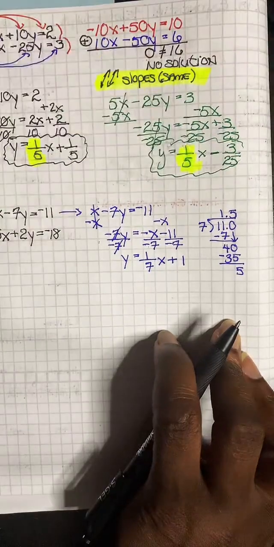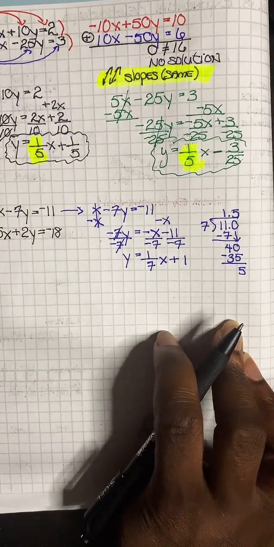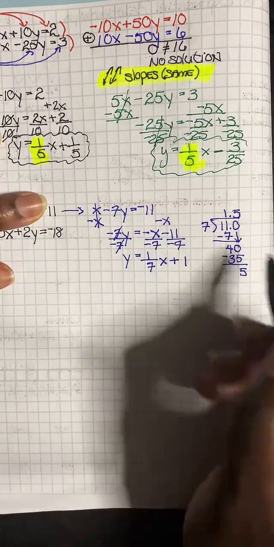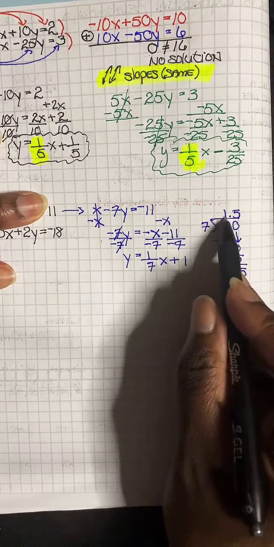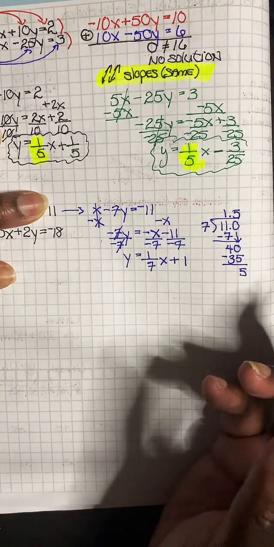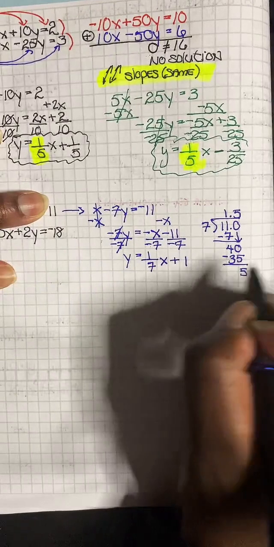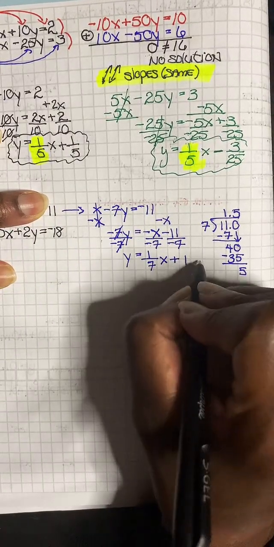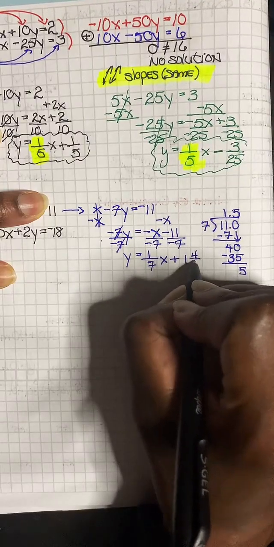And here's the trick: when you put your dot, make it nice and big, because you're trying to get somewhere around 1.5. Okay? So this is the reason why I stop right here, because it just gives me an idea of roughly where I want to be. But if I want to write it, I can say 1 and 4/7 right here.